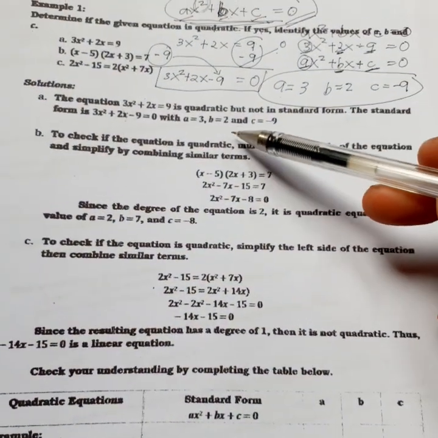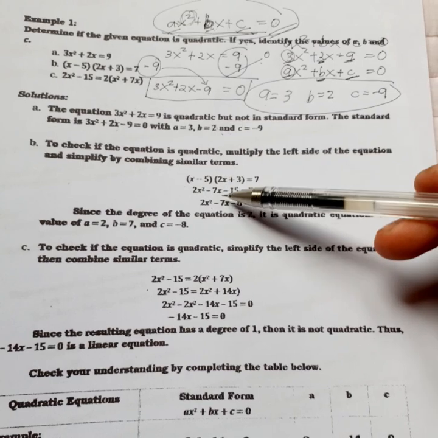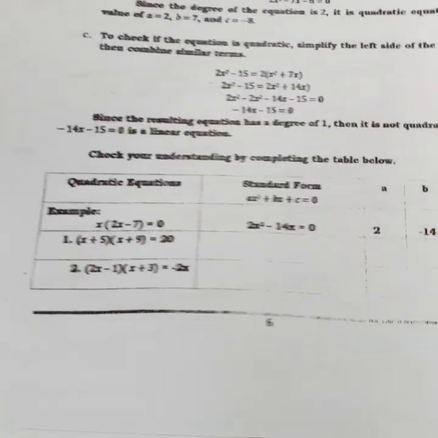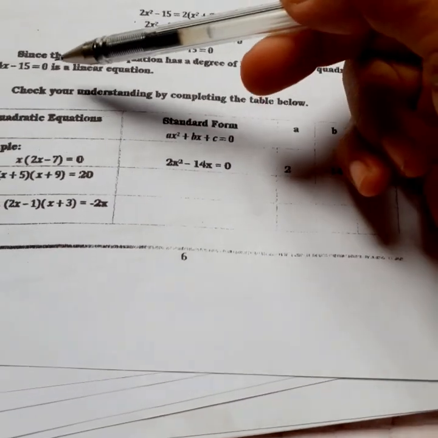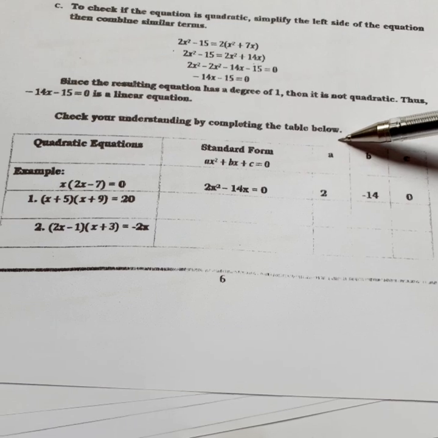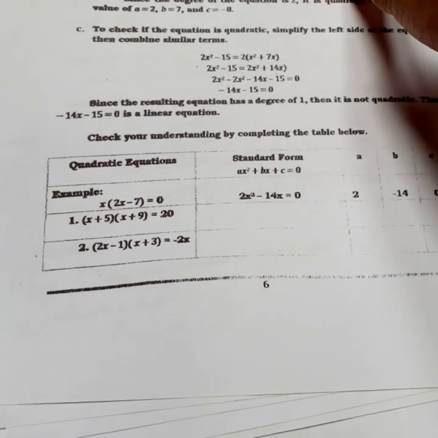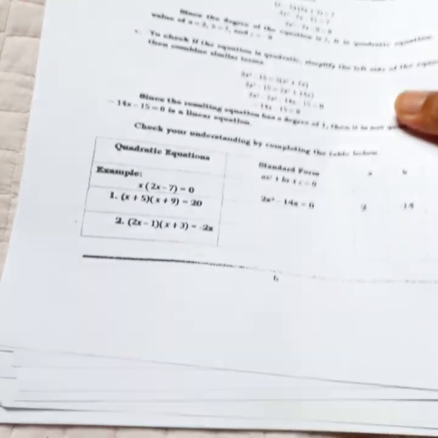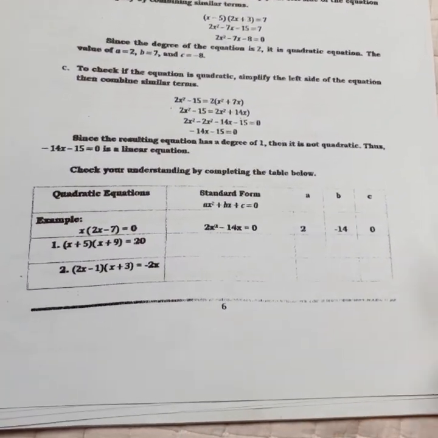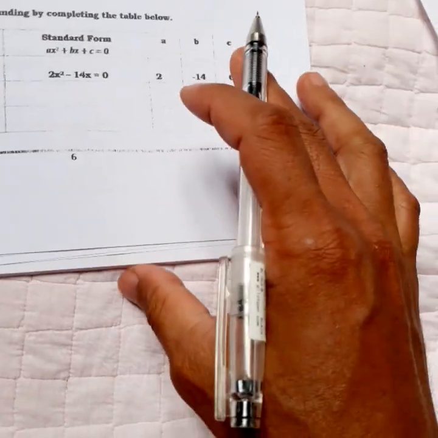Anyway, naa din gipang explain na solution. Okay, next. Check your understanding by completing the table below. Check your understanding. Nasabtan ba kaha? Kung wala, pangutan na lang sa ako. I-PM ko. Next.